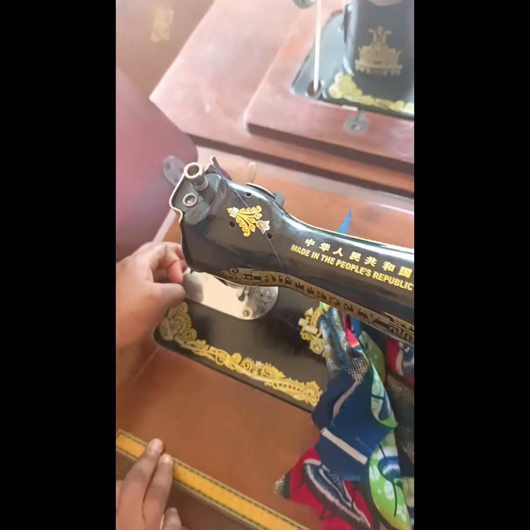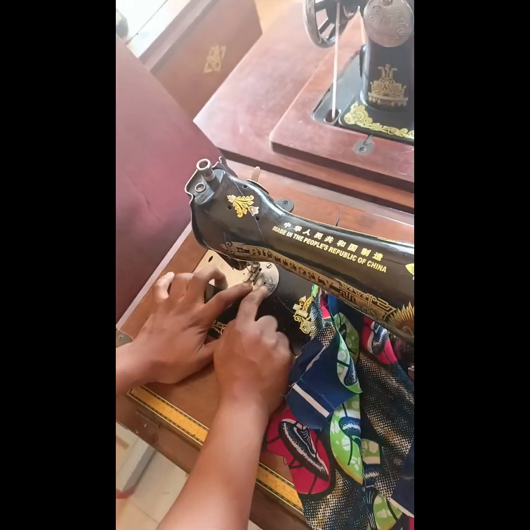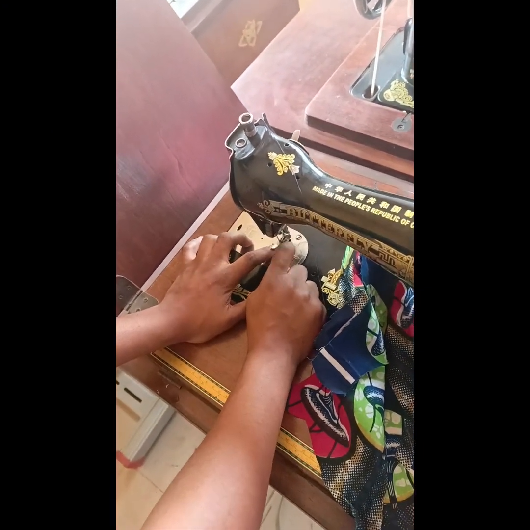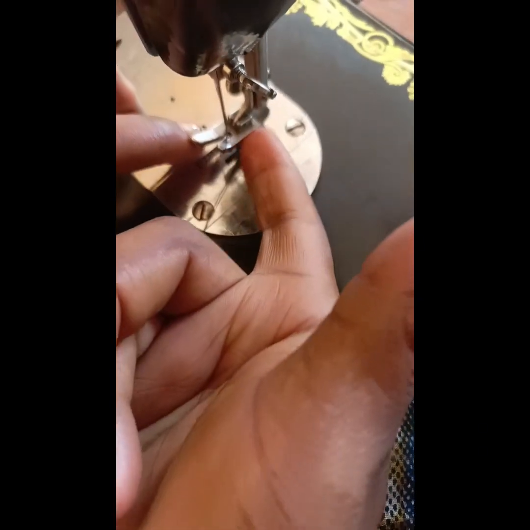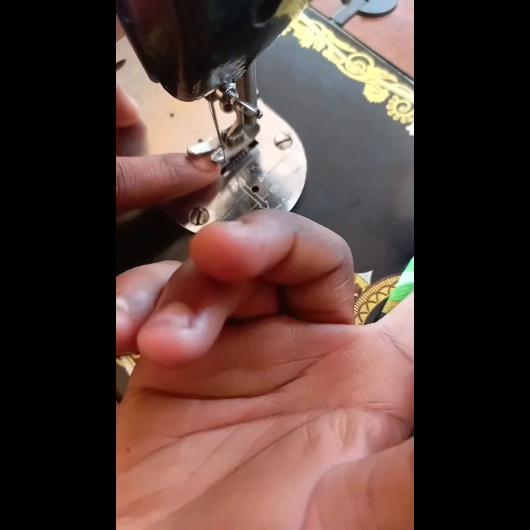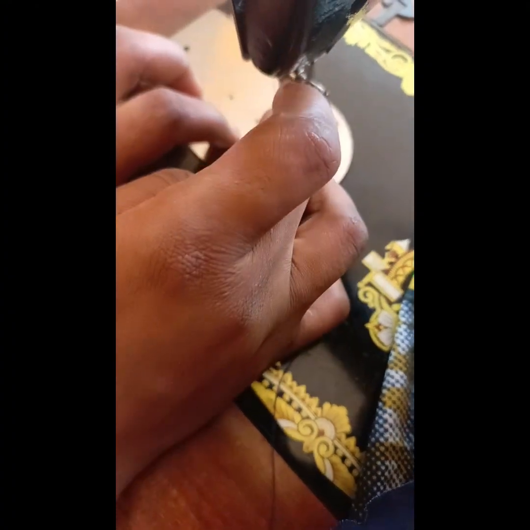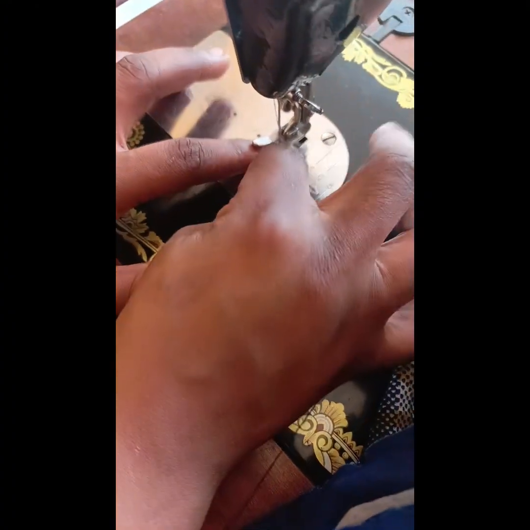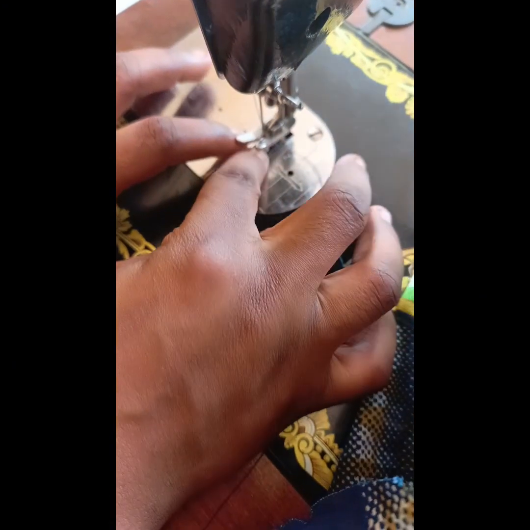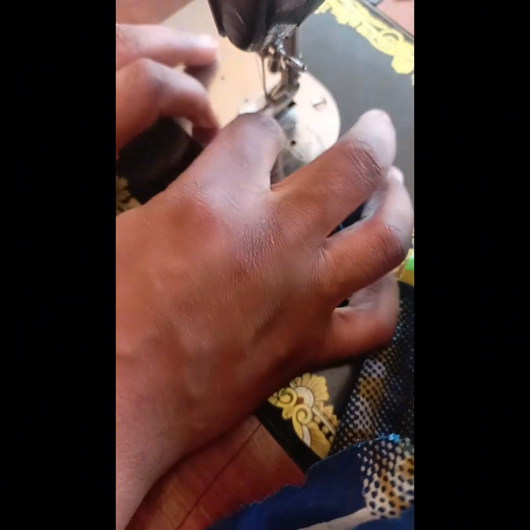You can see I have just fixed that in here. So now this plate to cover it. Now you can see the teeth of the machine down. This is called the teeth of the machine. Now if this needle is not good, definitely the teeth of the machine will affect the plate here.